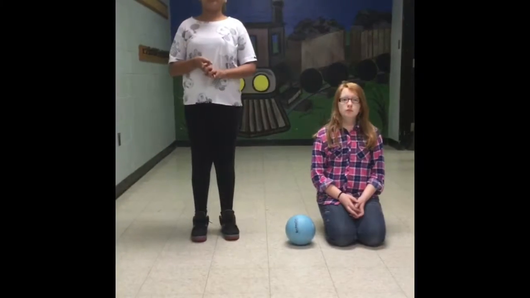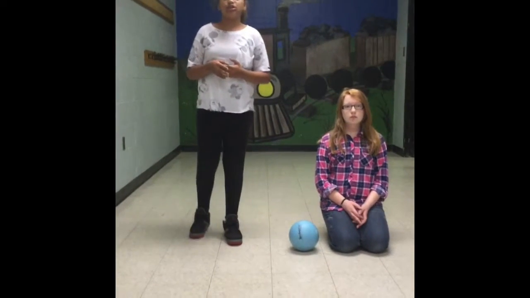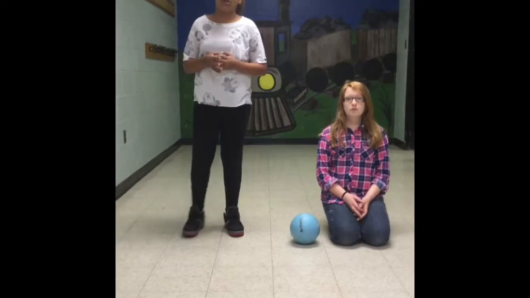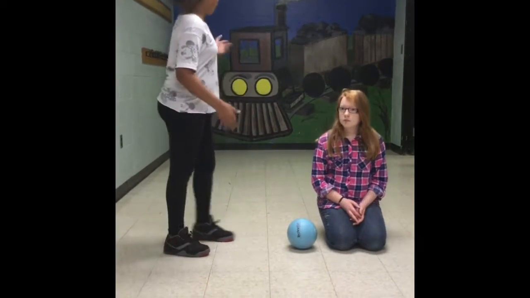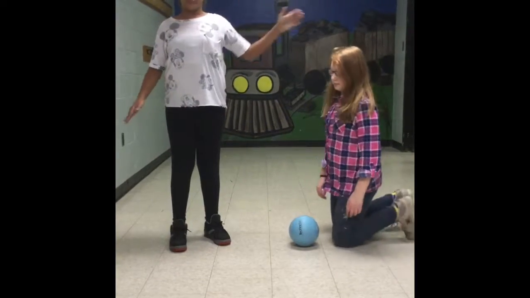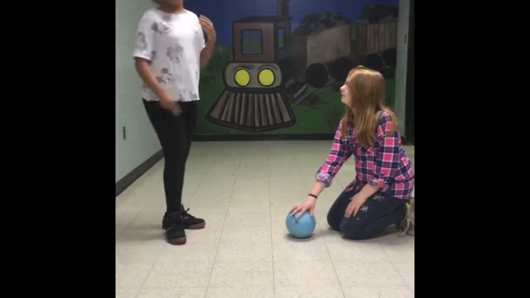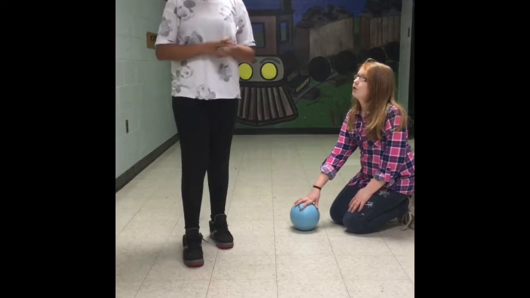This is part 2 of Newton's first law of motion. Any object in motion will stay in motion until acted upon by an opposing force. This ball will be in motion. The wall will be the opposing force. It will make it stop, or at least slow down.